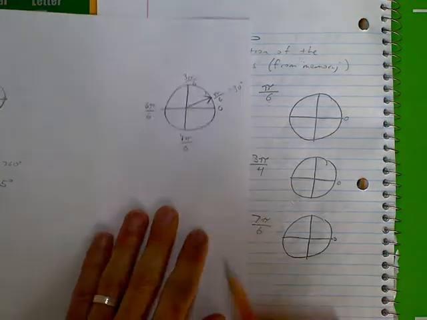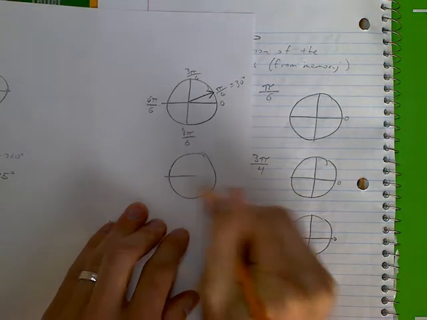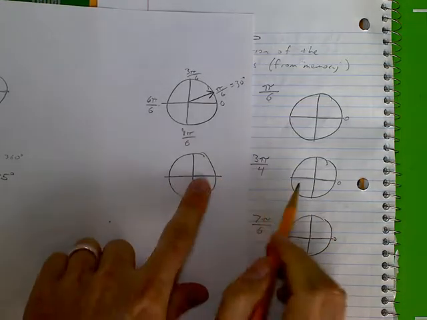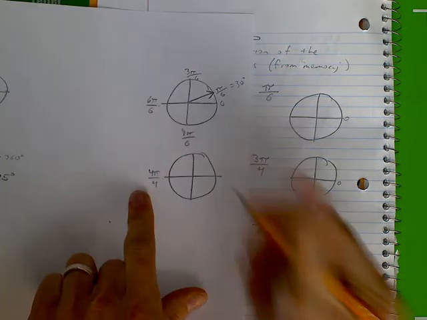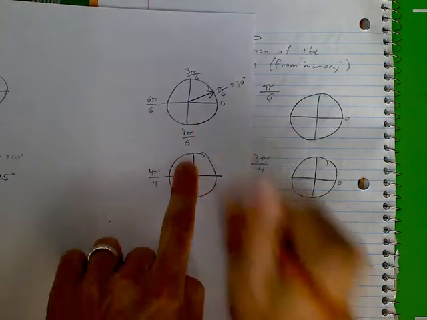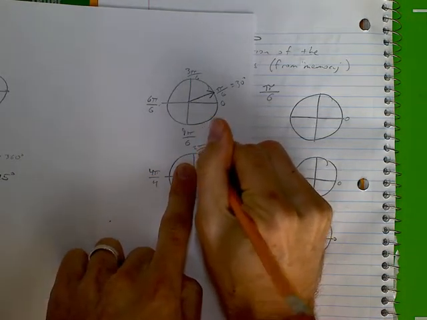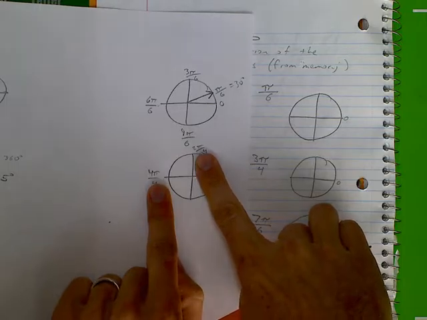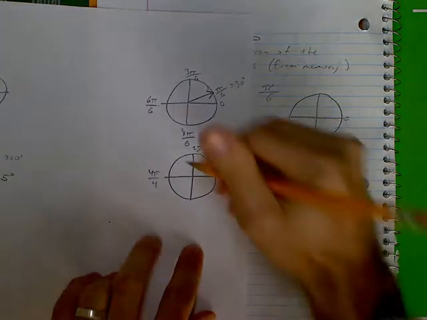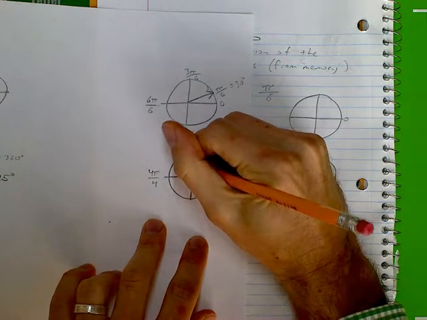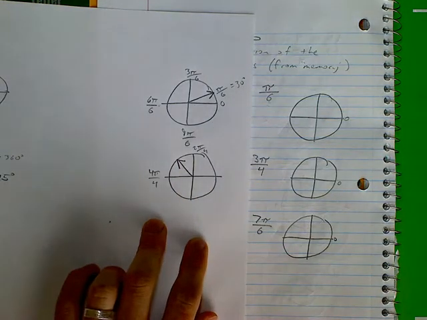3 pi over 4. Let's try and find that one. So again, we're going to write our angles in fourths. So we've got 4 pi over 4 instead of just regular pi. And then half that would be 2 pi over 4. And it's going to be in between those two angles right there. In fact, it's going to be exactly halfway in between them.